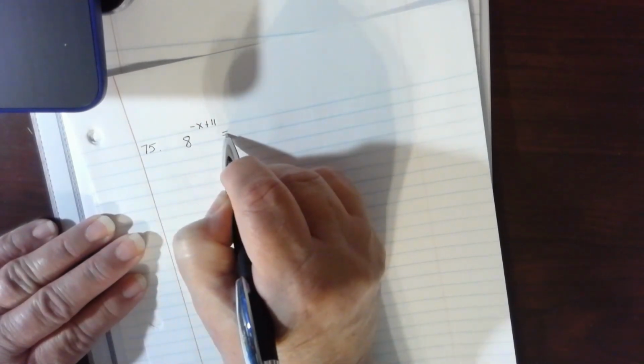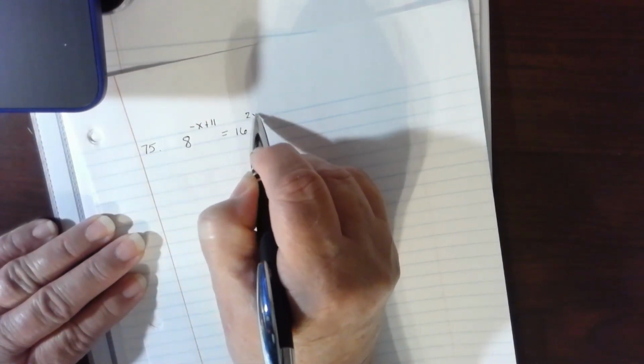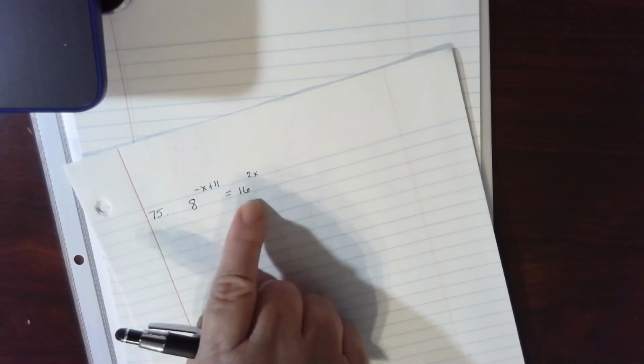Number 75. Now, you want to be careful here. You've got to write both sides as powers. Now, it's true that 16 is 8 times 2, but 16 is not a power of 8.